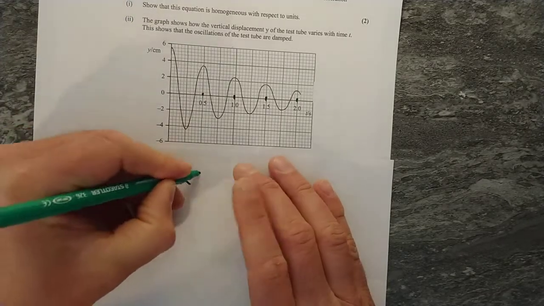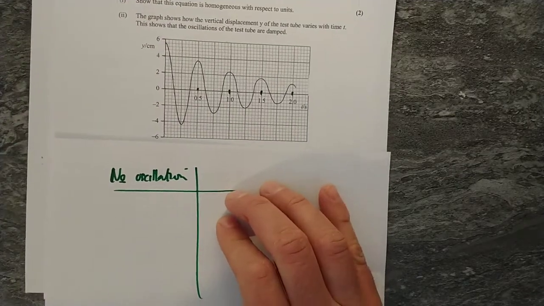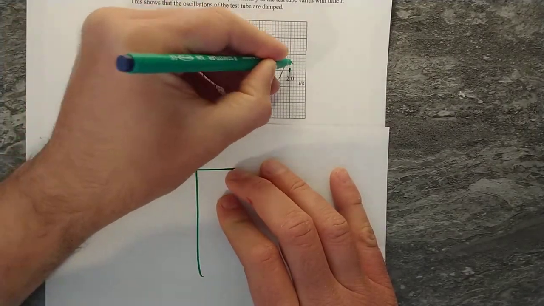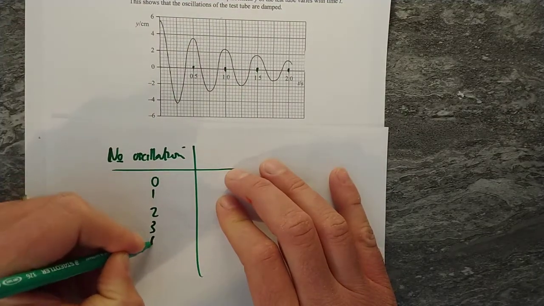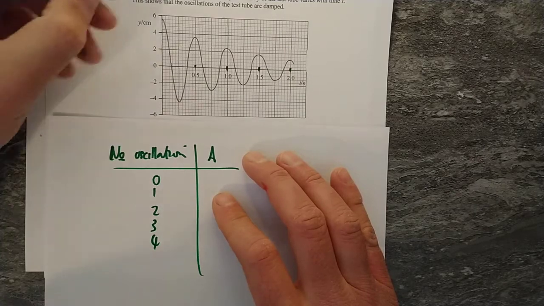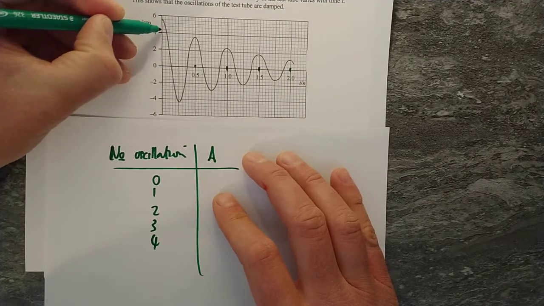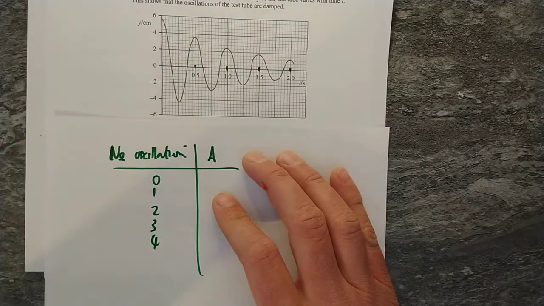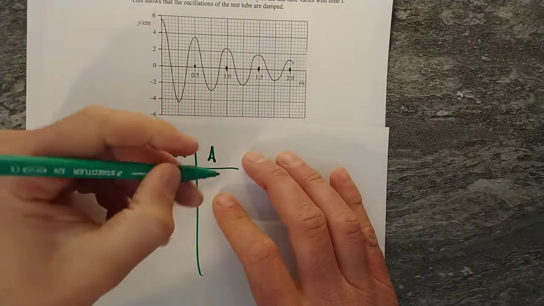So I'm going to go, just move that up a bit so you can see, 0, 1, 2, 3, 4. Then I need to write what the amplitude is at that particular point. So that is 5.6.